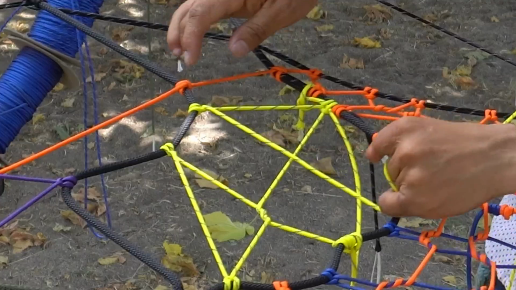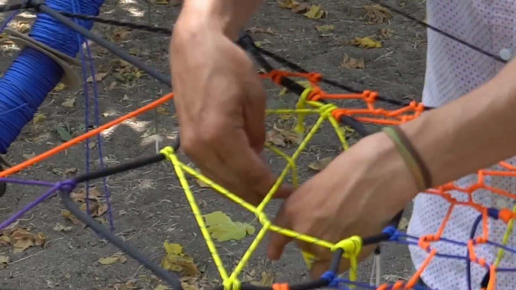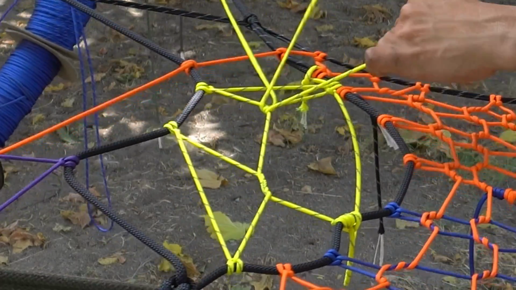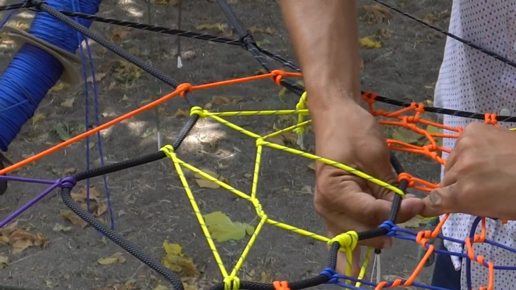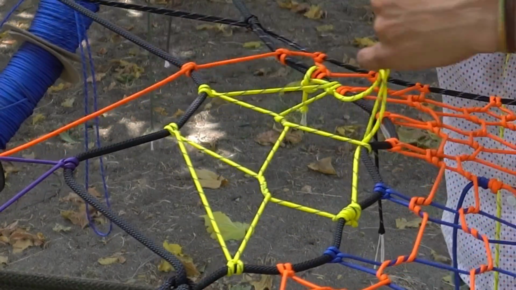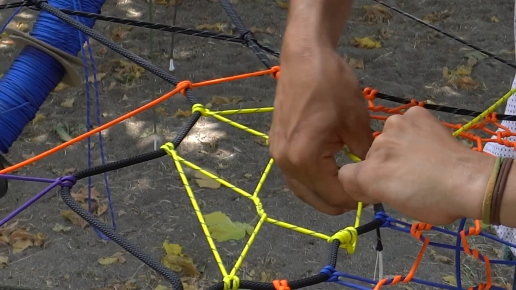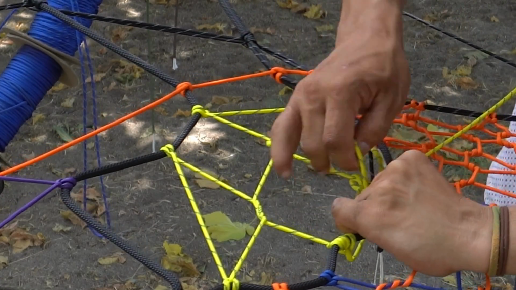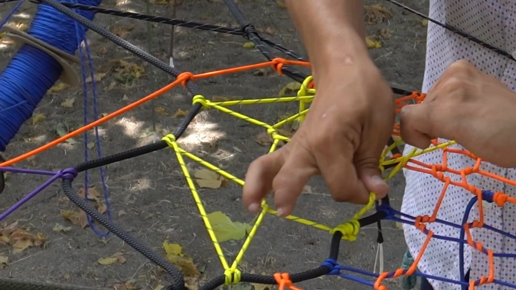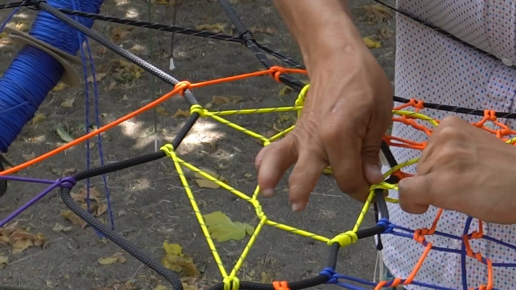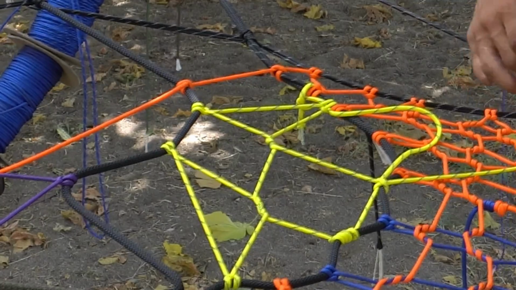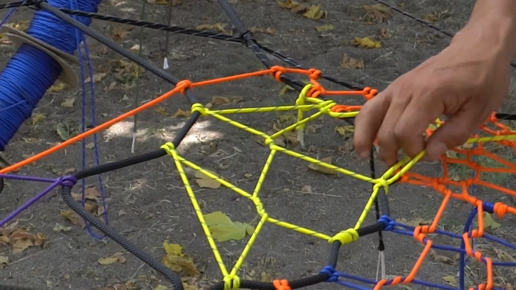And now right here again, we want to come this way. I can go through this one, so I will double wrap that. And then hit this area here with another clove hitch, making sure to bury that tail. So yeah, you can kind of see I'm starting to get just kind of a randomness, and I'll show you a little cool one here.